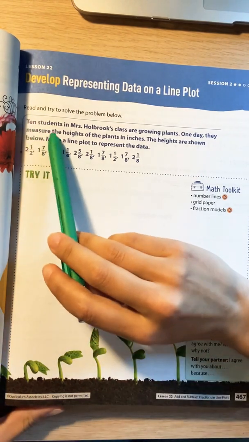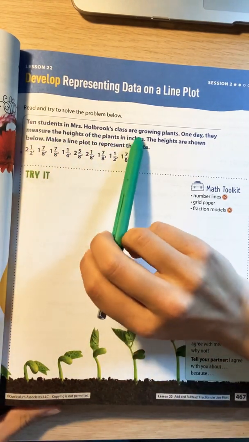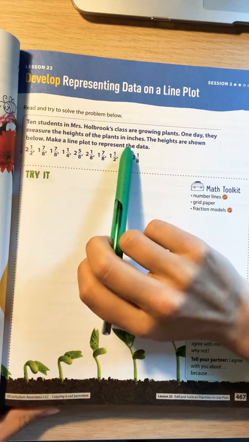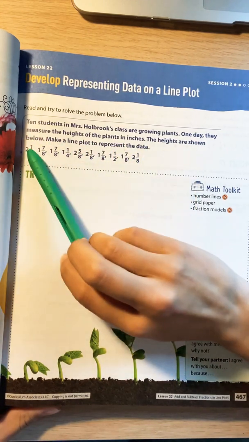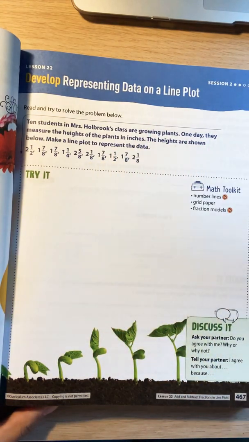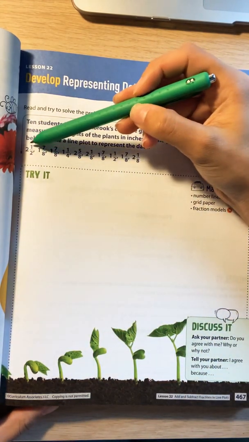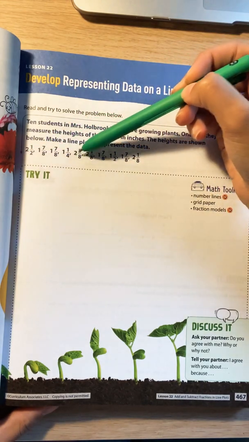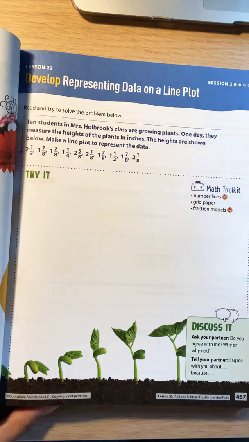It says 10 students in Mrs. Holbrook's class are growing plants. One day they measure the heights of the plants in inches. The heights are shown below. Make a line plot to represent the data. Here are all the heights of the plants. There's 1, 2, 3, 4, 5, 6, 7, 8, 9, 10 different plants they measured.